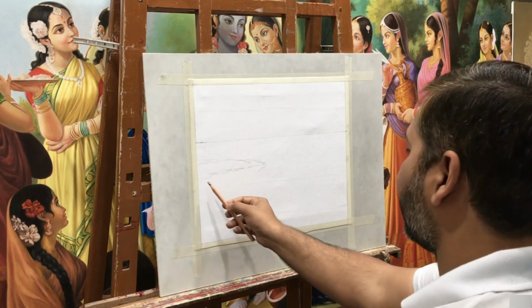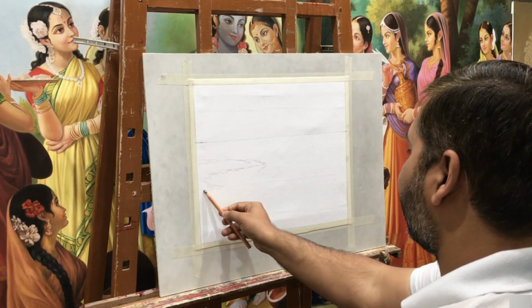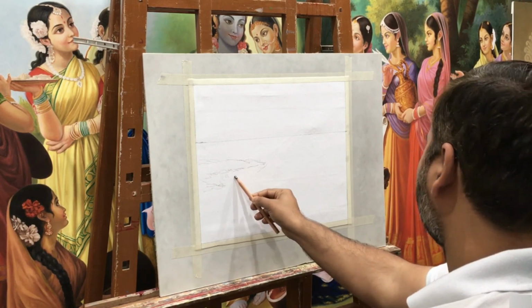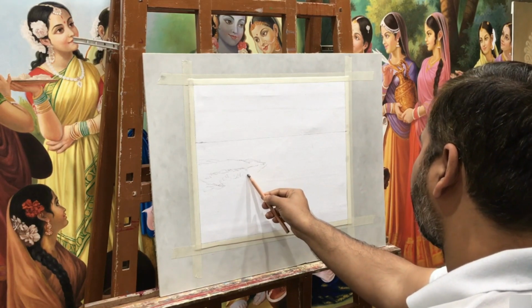This sea is not so heavy, so we could not show very heavy waves. I have been thinking about this scene for a long time and decided to paint it on canvas.